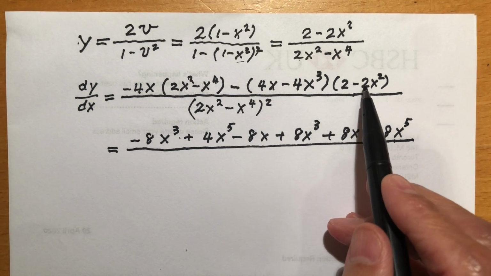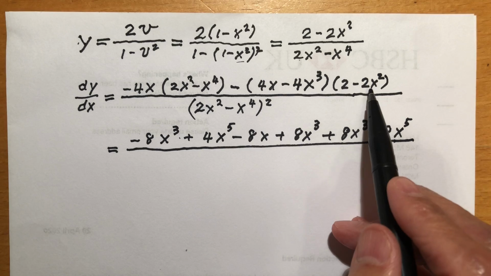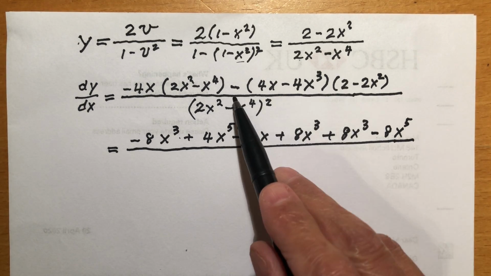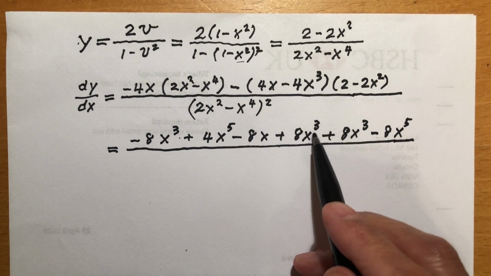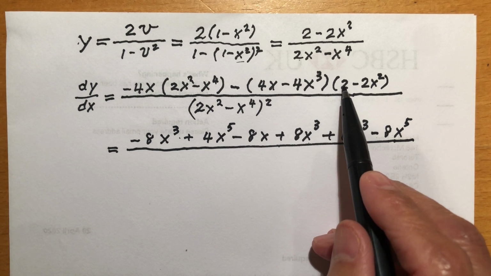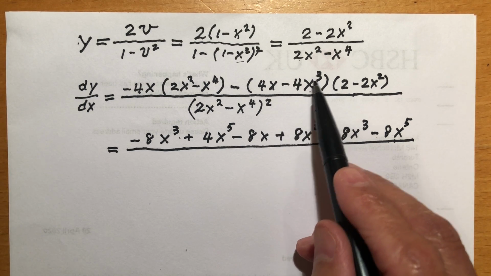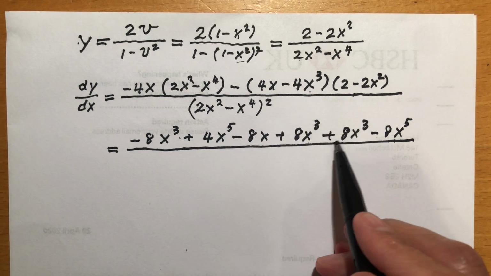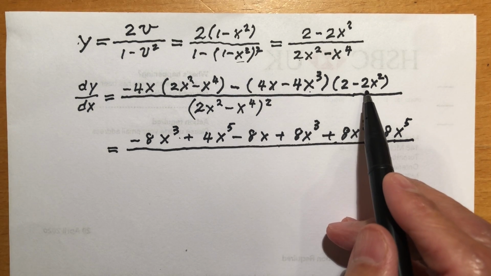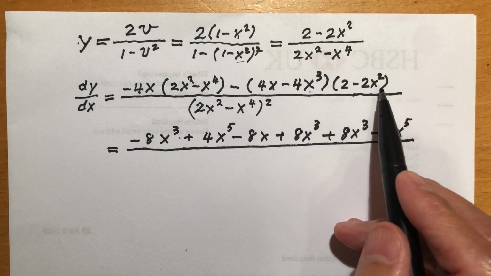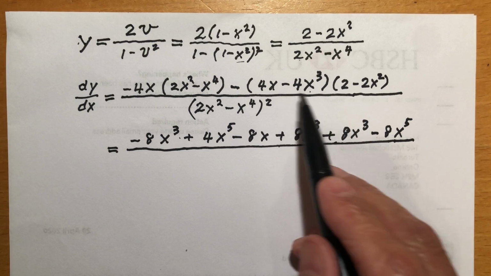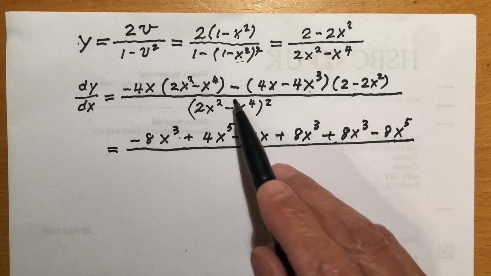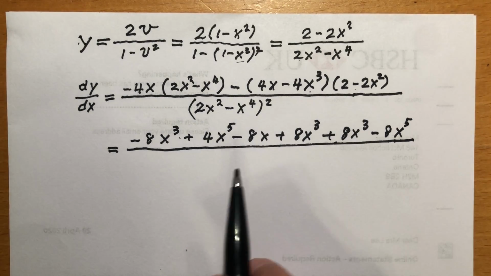And this times that is 8x cubed, minus minus is plus, 8x cubed. This times that is 8x cubed, minus minus is plus. And this times that is 8x to the power 5, minus minus is plus, but you have a minus here, so you have a minus.